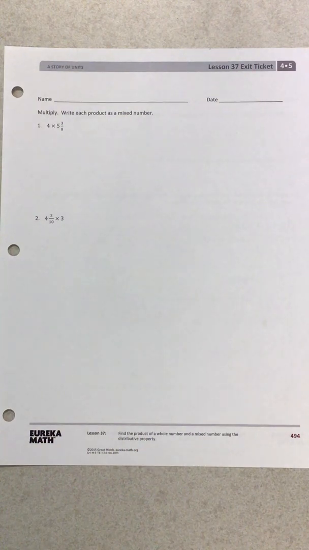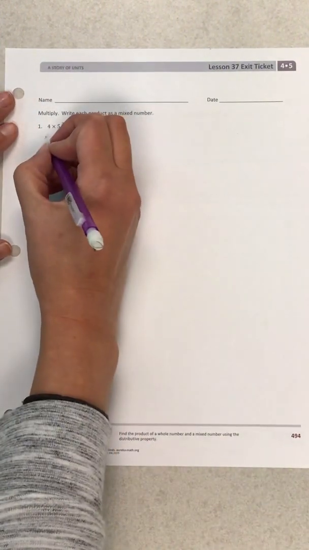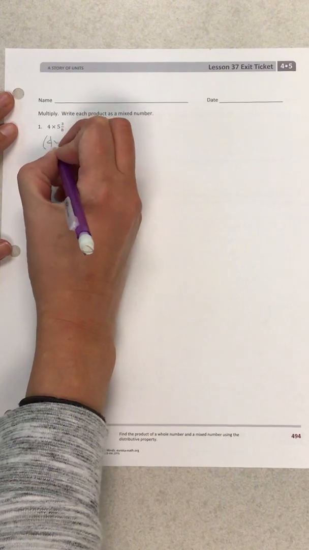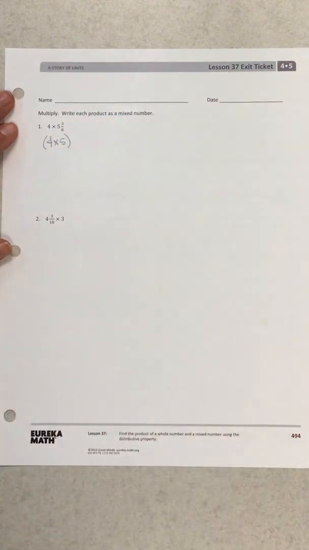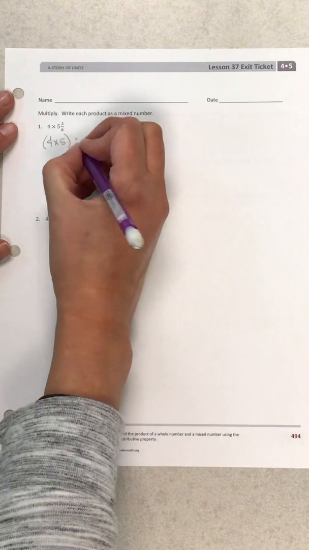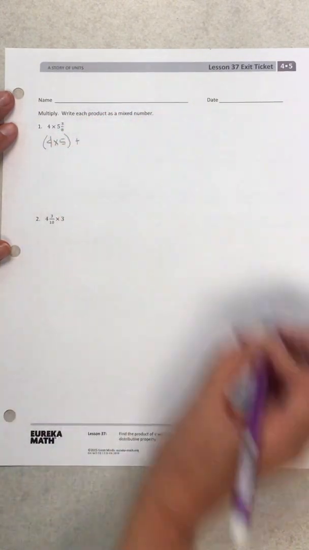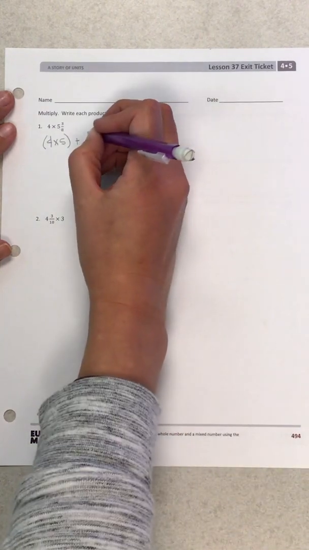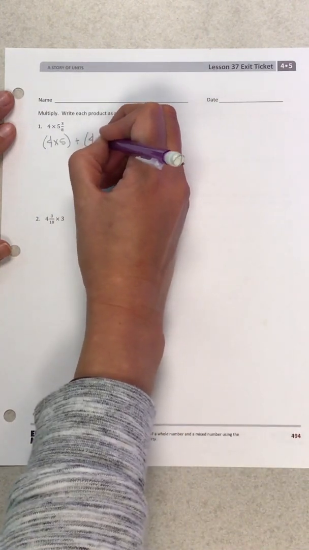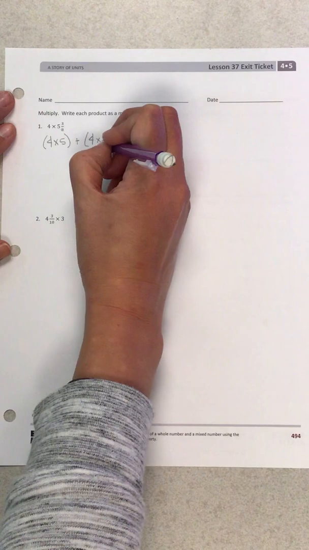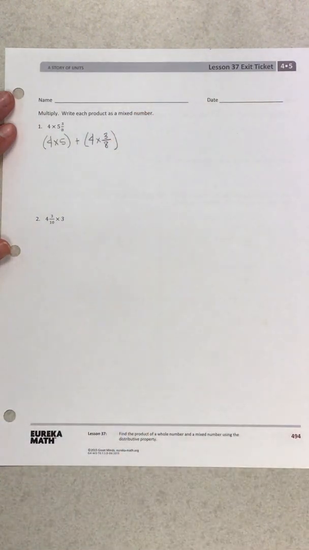And so my problem says 4 times 5 3/8. Well, I know I'm going to take that 4 and I'm going to need to pass it out. And so I'm going to rewrite it, and I'm going to start by saying, well, I'm going to take a 4 and multiply it by 5. And I'm going to add, because I know that really in this mixed number, I'm adding 5 plus 3/8. And so now that 4 also needs to get passed out to the 3/8. We don't want anybody feeling left out. And so now I've distributed that 4.